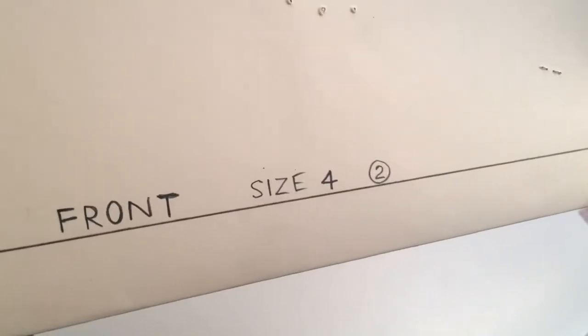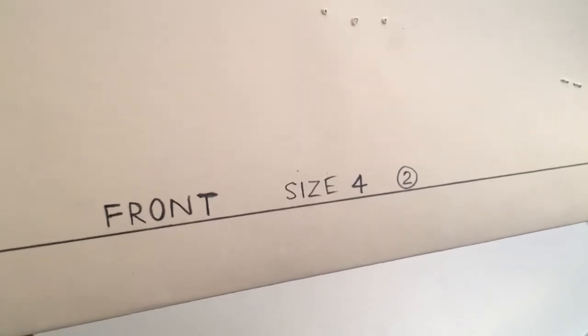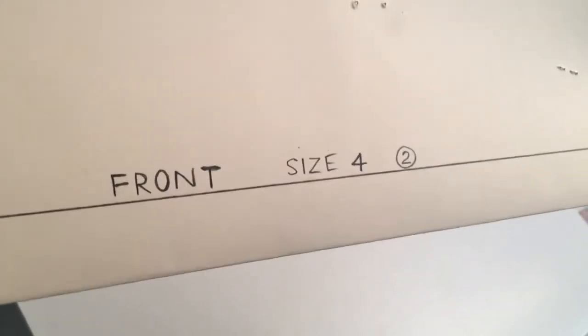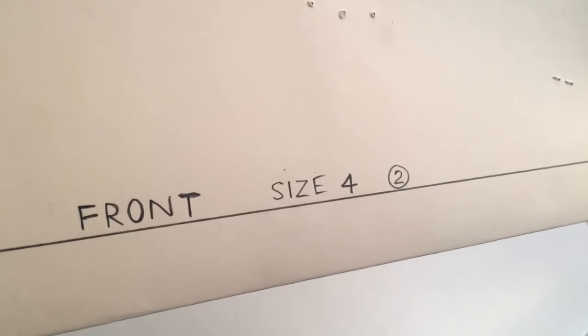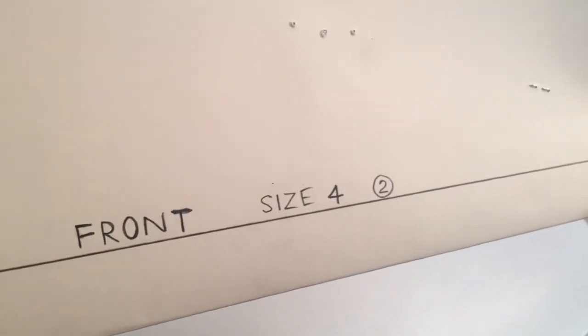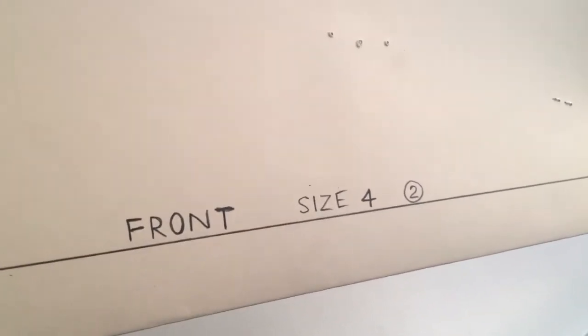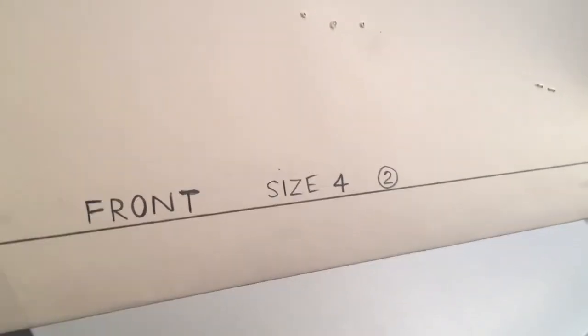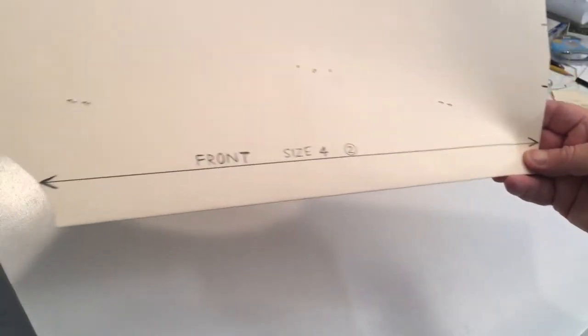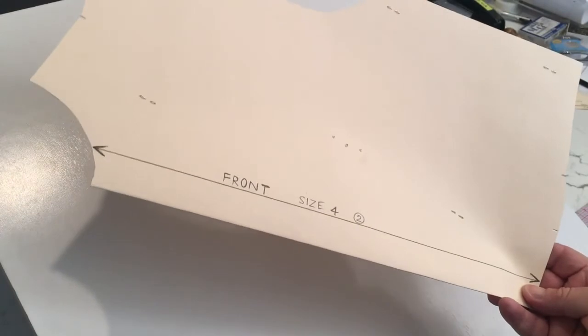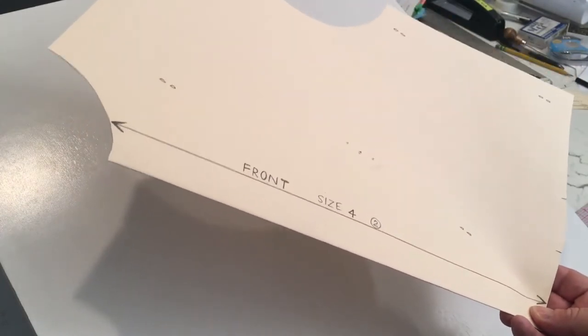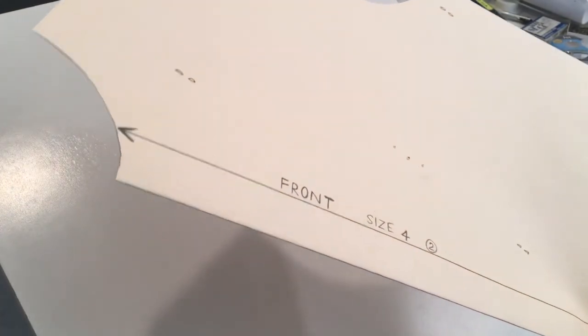Next is the cut amount, and we circle the cut amount, meaning how many pieces do we cut? If you have a sleeve, you have 2 sleeves, you cut 2. If you have a collar, it's only 1 piece collar, you cut 1. So all this information must be written on the pattern. Each pattern piece must be labeled.